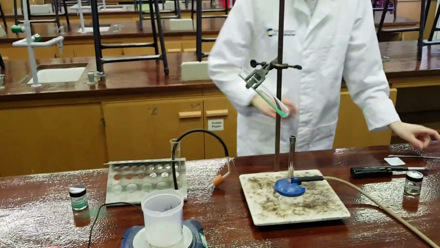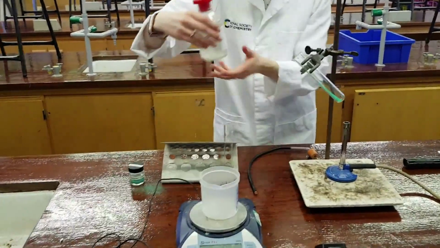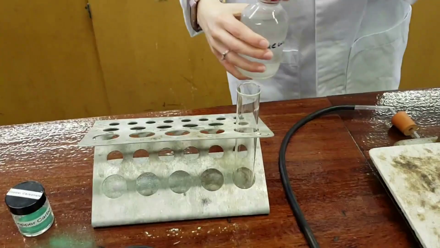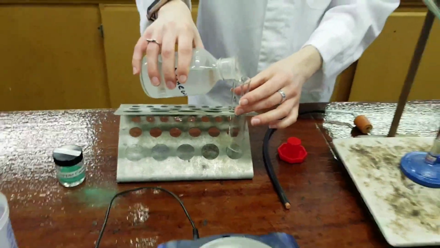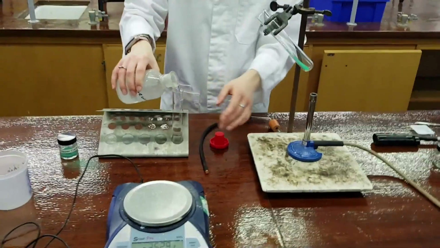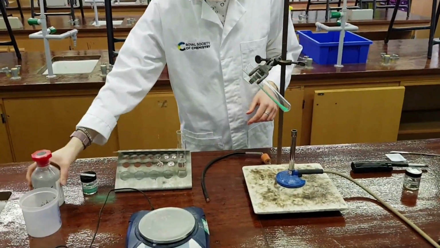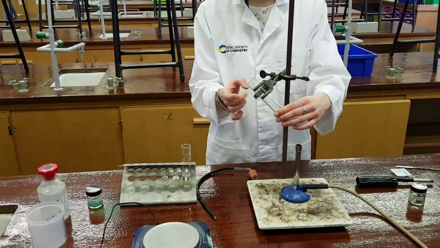Okay, so we've got our 2 grams of calcium carbonate in there. About lime water, yep, about 1/3 full there, beautifully modelled. Lime water is slightly alkaline, so you do need to be careful with that as well. And then we will set this up.